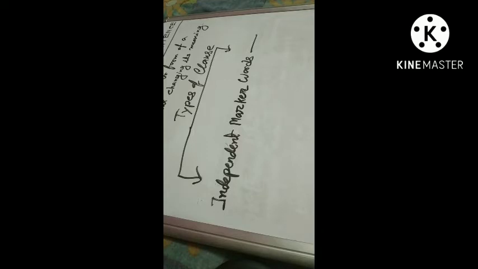These words can always begin a sentence. These words always begin a sentence that can stand alone. Okay, independent marker words are the words which can always begin a sentence that can stand alone. That one is independent marker words.